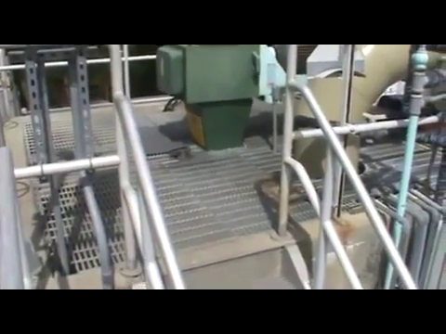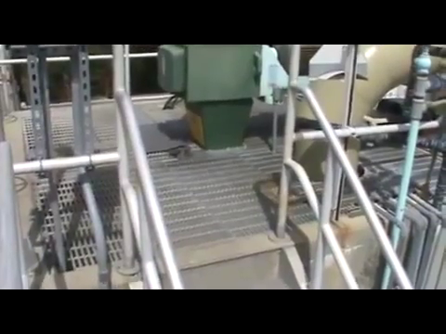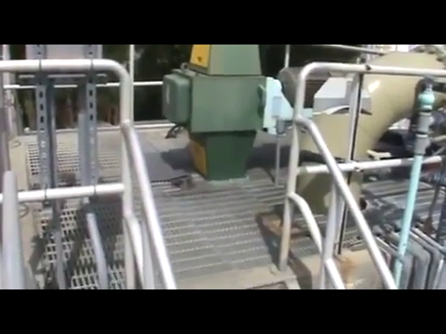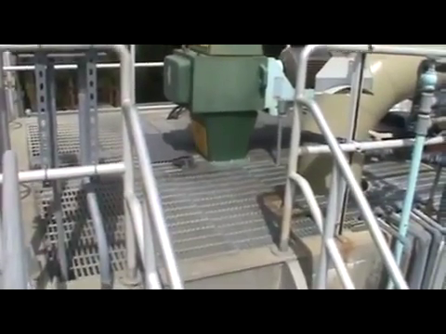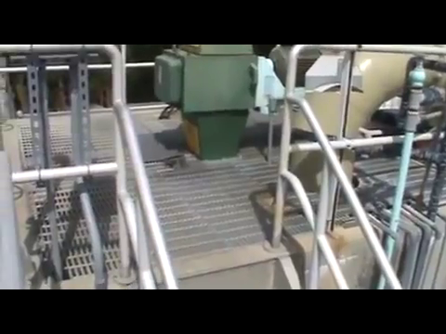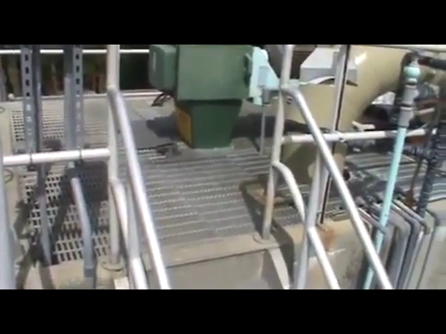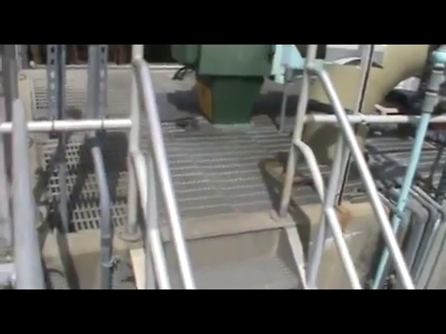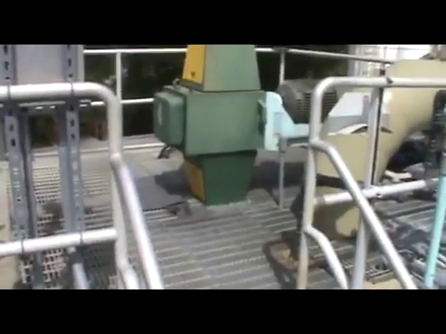Coagulation is a chemical process, and I was saying how the fine particles in the raw water have a slight negative charge, which makes them basically resist each other. Well, what we do with the flash mix here is we add in chemicals that have a positive charge. And like I said, this is a chemical process, and it's a heavy mixing process.